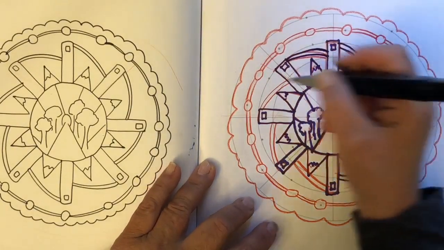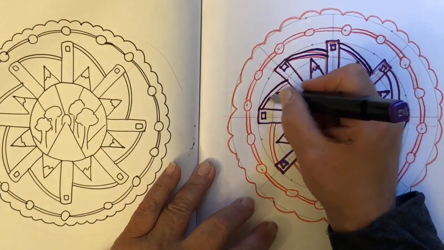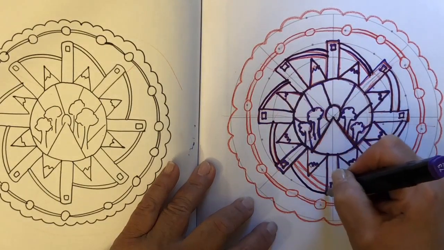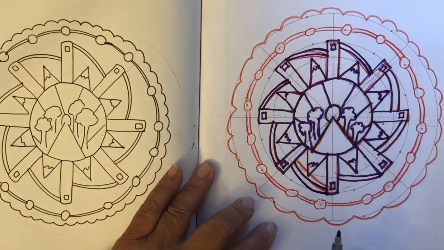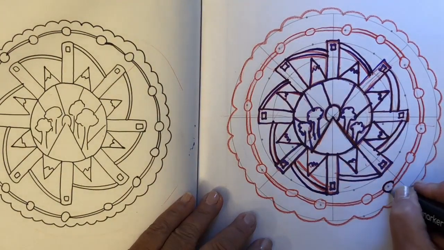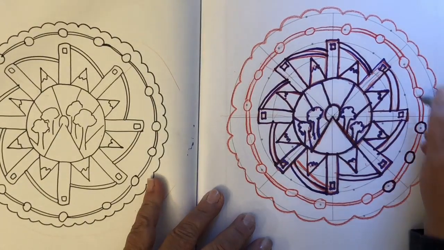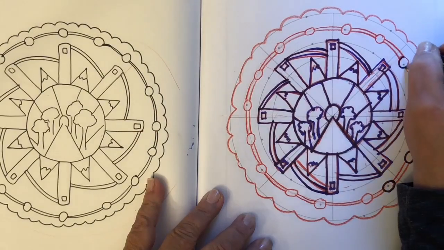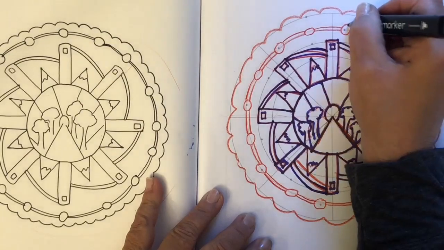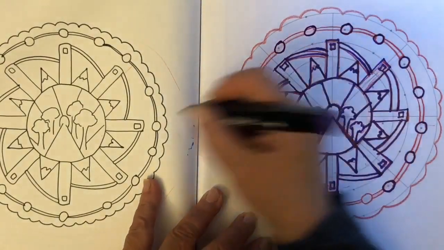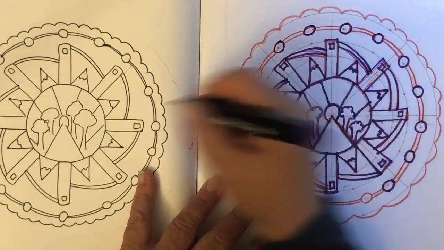I don't want this line touching that, so I had to reposition my line. So now we have all of that part. Now I'm going to go over these little circles. And of course we could put something in the middle if we wanted to. You could add some other fancy things to this. Maybe you could add some lines, excuse me, from the outside.